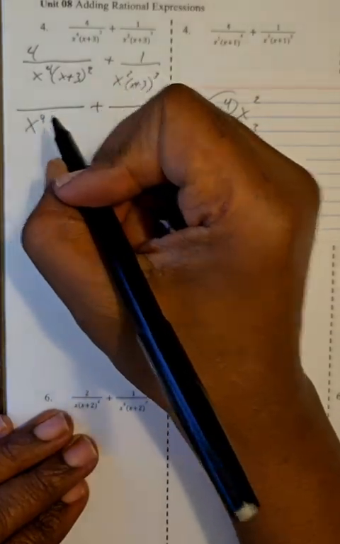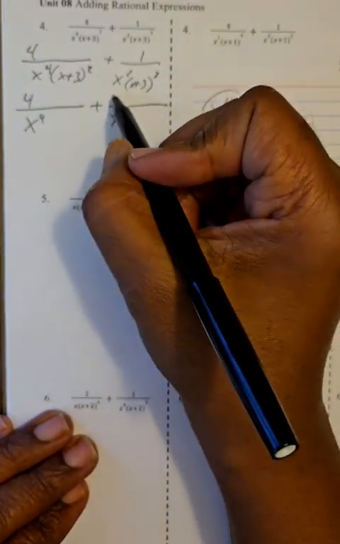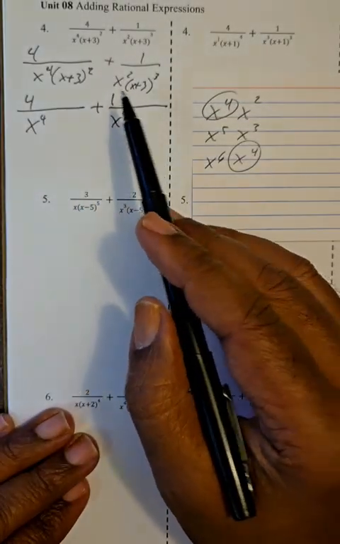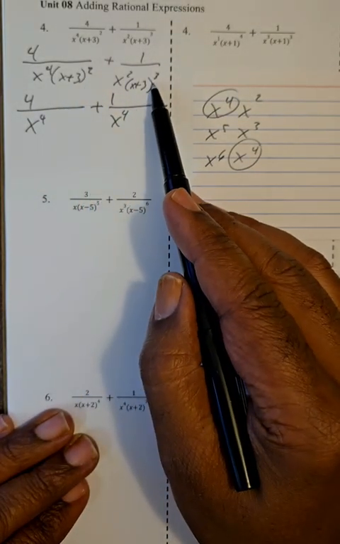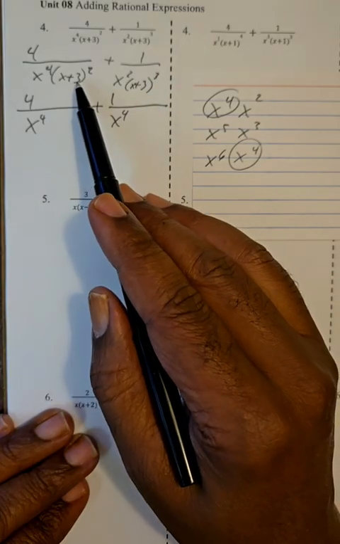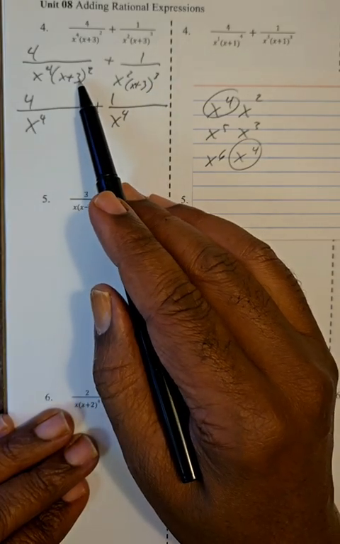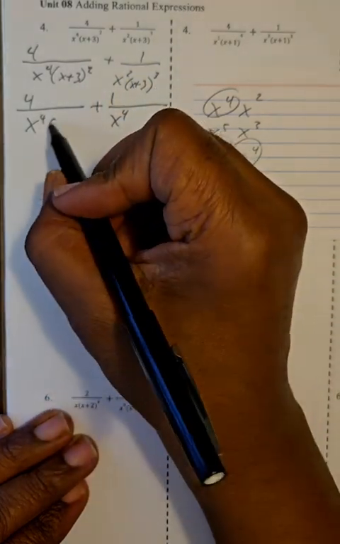We'll just use that here, x to the fourth, x to the fourth, with the 4 here and the 1 here in front. And then we have x plus 3 to the second power, x plus 3 to the third power. Through the, let's say, the times tables, they'll both have the x plus 3 to the third.